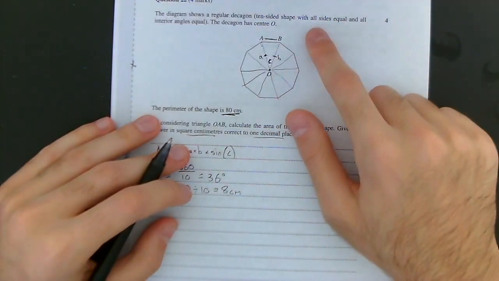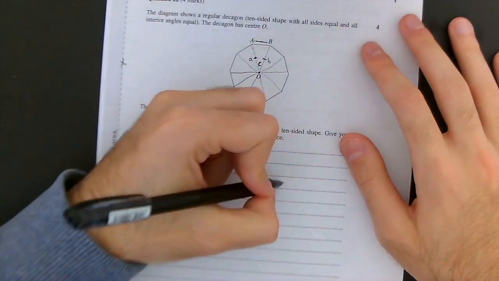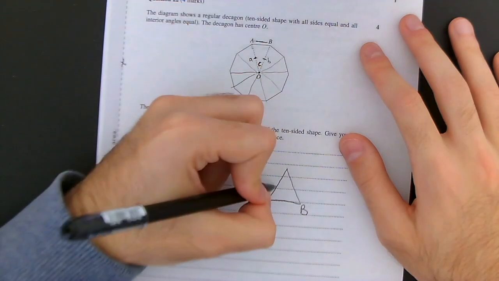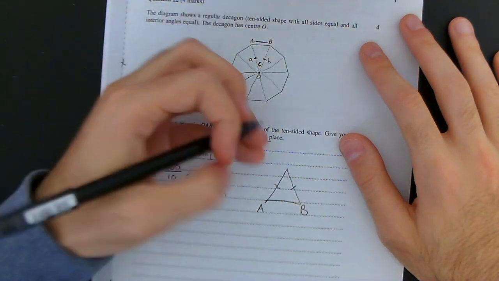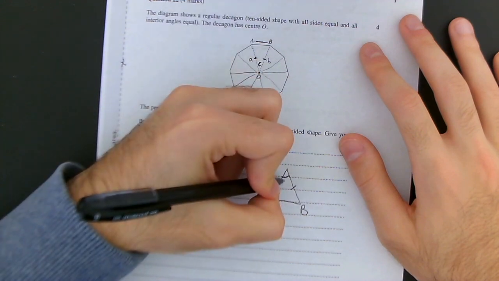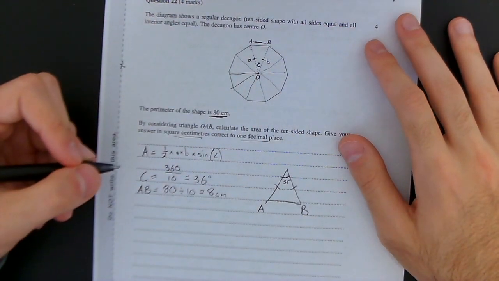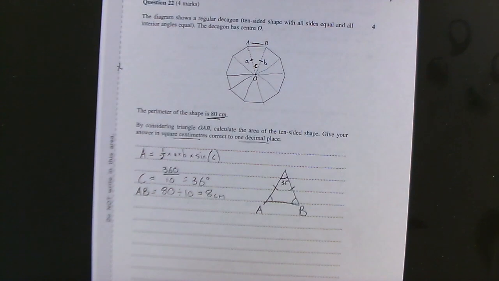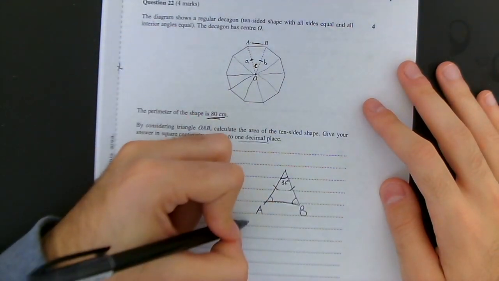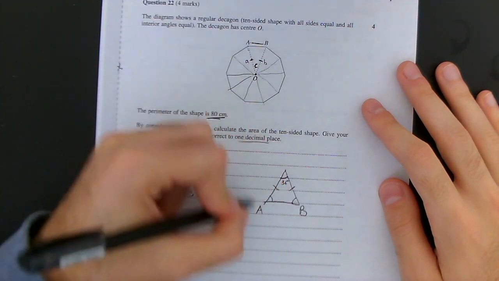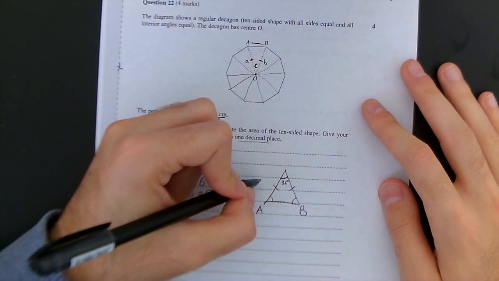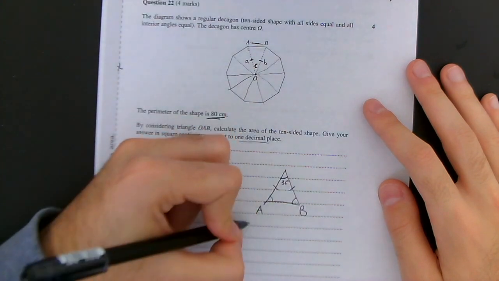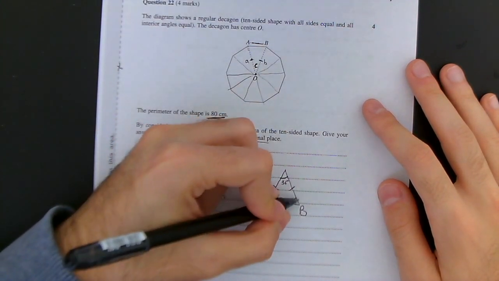Now, to find A and B, let me quickly draw another triangle here. So this is going to be our A, this is going to be our B. These are our equal angles that we want to try and find, and this here is our angle C, which we found to be 36 degrees. This is an isosceles triangle, and what we should know about isosceles triangles is that the base angles are equal. And since we know that the total sum of interior angles in a triangle is 180 degrees, then we can say these angles here.